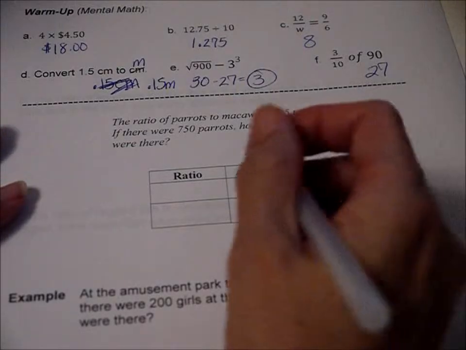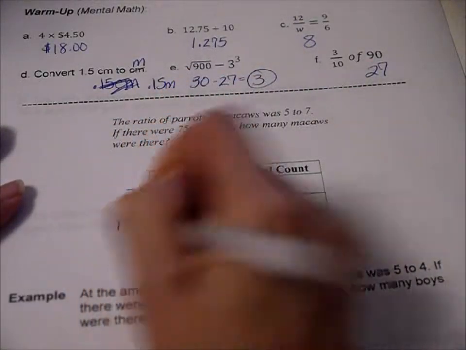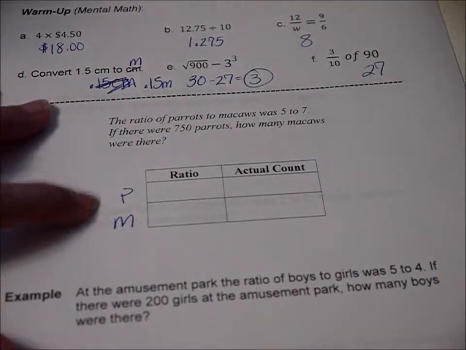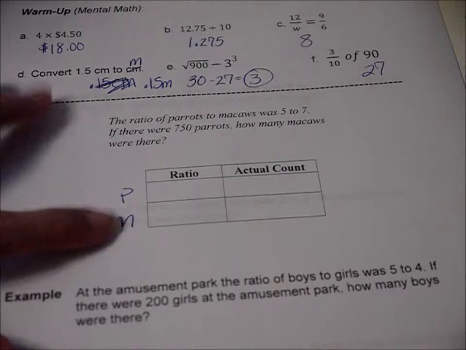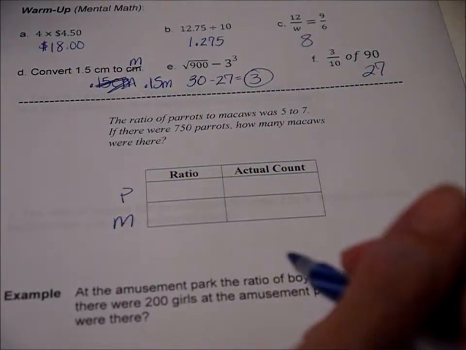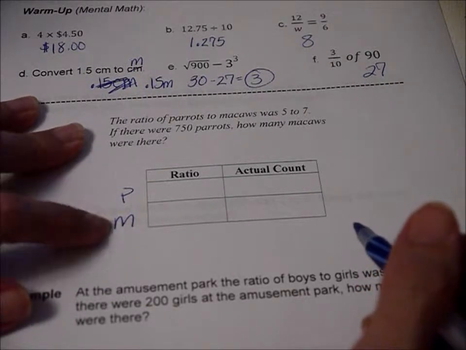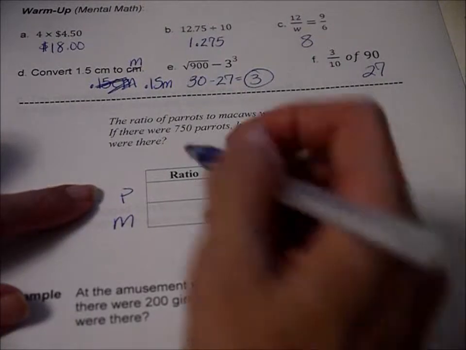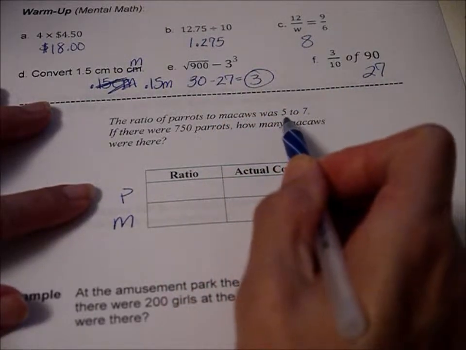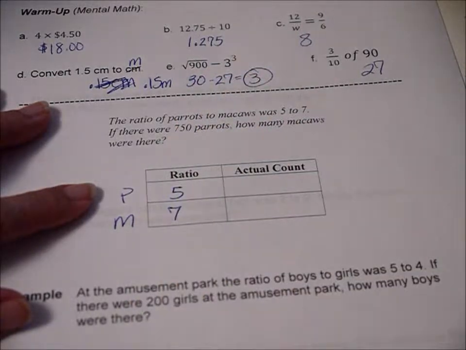Now we're dealing with parrots and macaws. So I'm going to write a P for parrot and an M for macaw. The rows are the items we're talking about, or we're always comparing 2 different things. So I would put a letter to signify which row is which, okay? So they gave me a ratio, 5 to 7. So there were 5 parrots to 7 macaws. So obviously we put 5, 7 there.